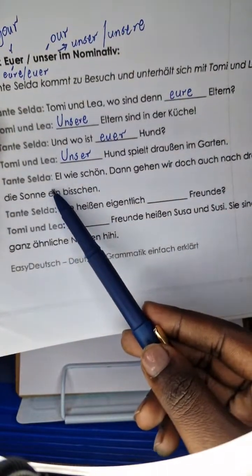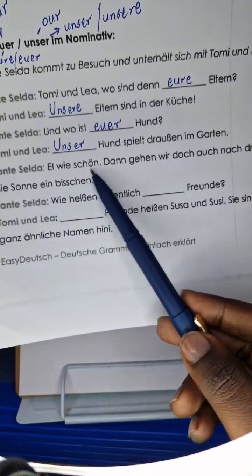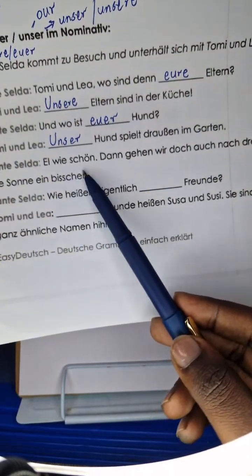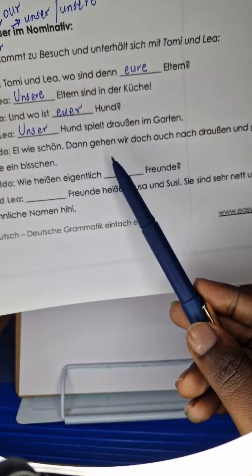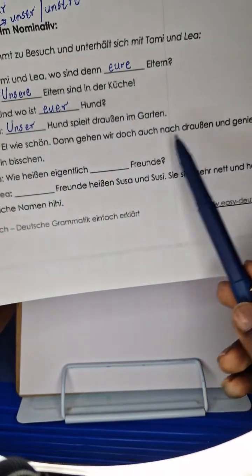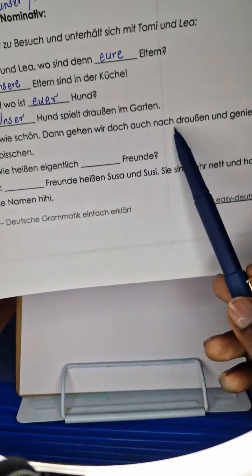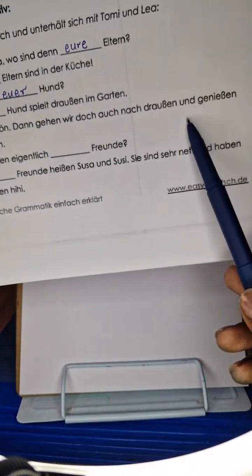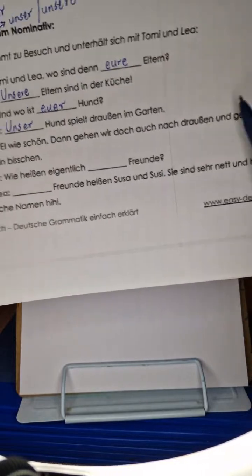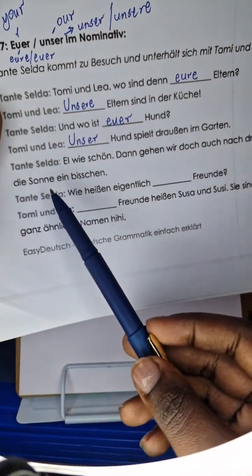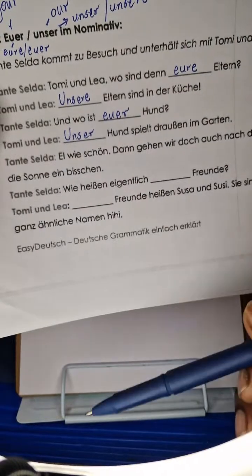And then Tante Zelda continues. Ei, wie schön. Dann gehen wir doch auch nach draußen. So then, let's also go outside, nach draußen, und genießen die Sonne ein bisschen, and enjoy the sun a little.